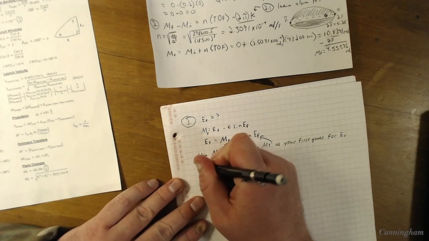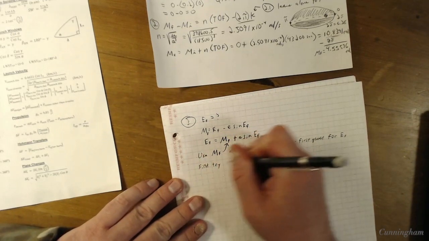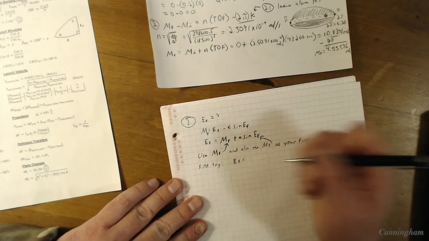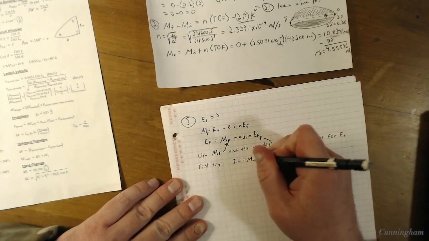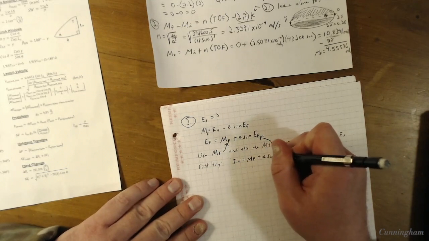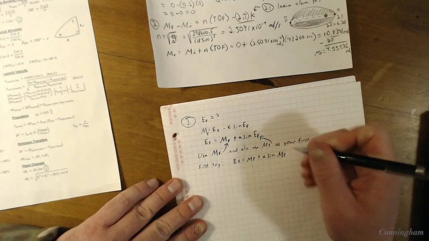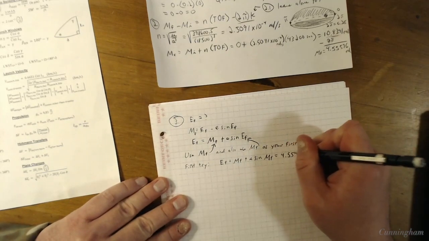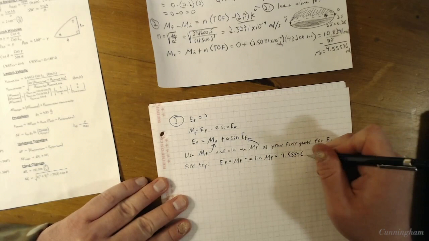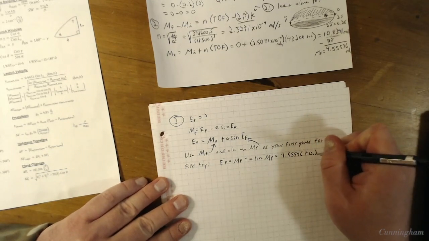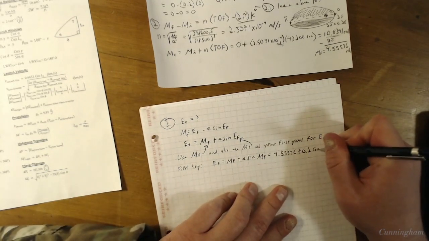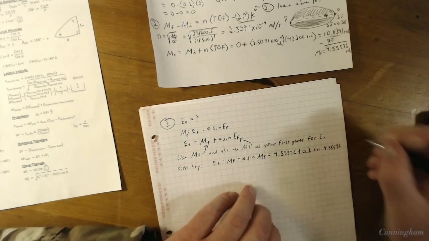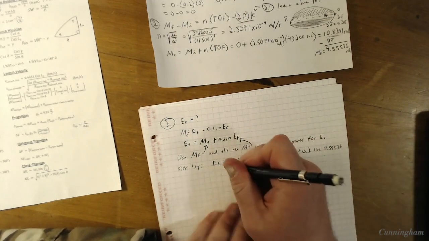So for our first guess, or first try, if you want to put it like that, eccentric anomaly final is this mean anomaly final plus e sine mean anomaly final, right? It's our first guess. So what's that going to look like numbers-wise? Well, it's going to look like this: 4.55596 plus eccentricity, which is 0.2, times the sine of our guess, which is 4.55596. Well, what does that spit out? Let us see.